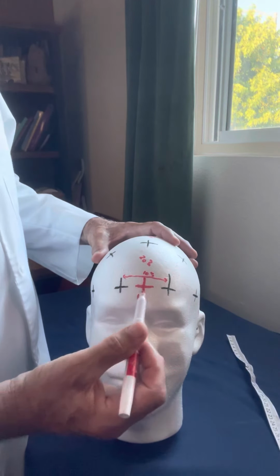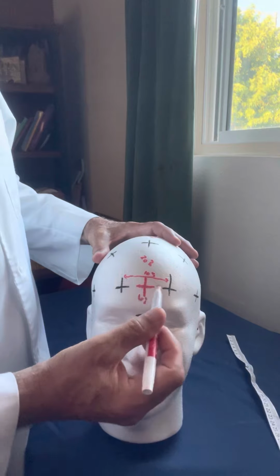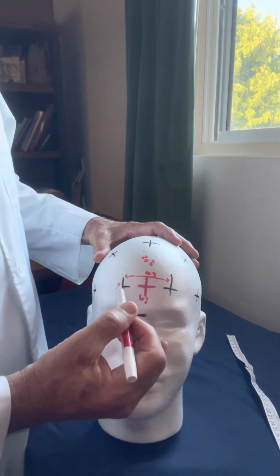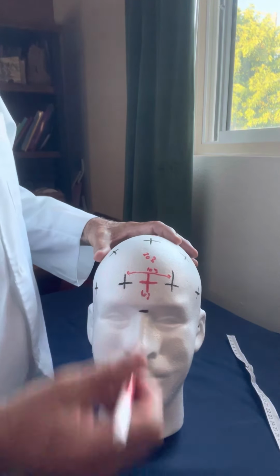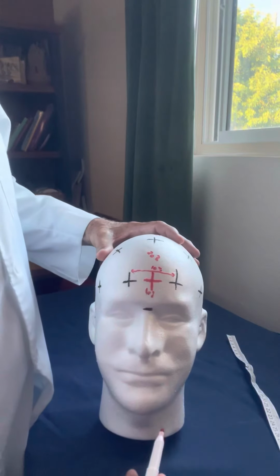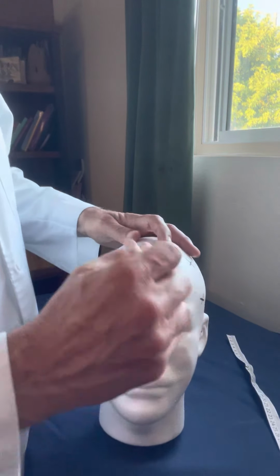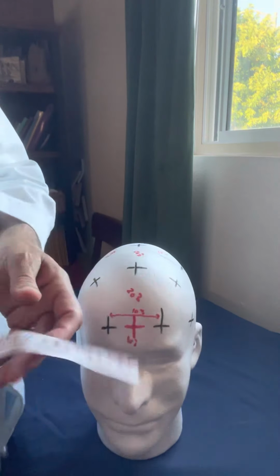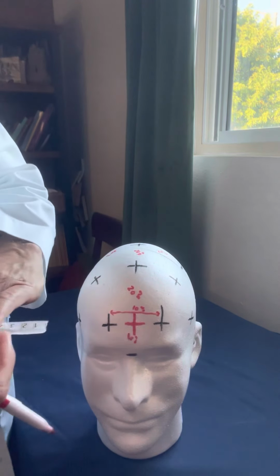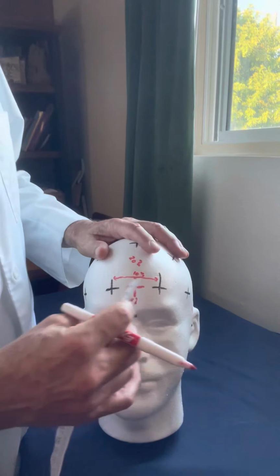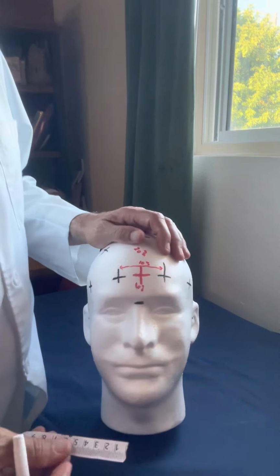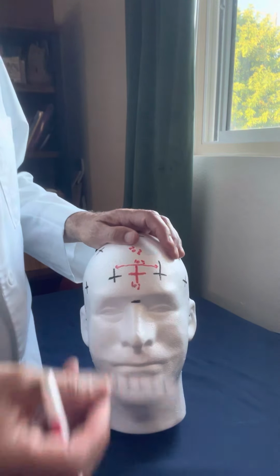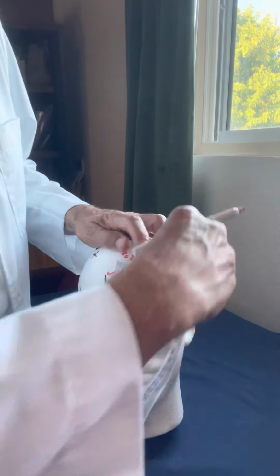On each side, 10% of half the distance and 10% of half the distance here is actually 10% of the whole distance. Since the circumference of the head was 55 centimeters, the distance between FP1 and FP2 should be about 5.5 centimeters, which is 10% of 55. So let's go ahead and measure that.